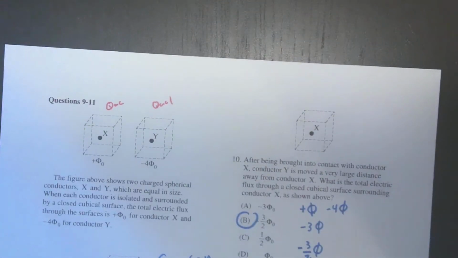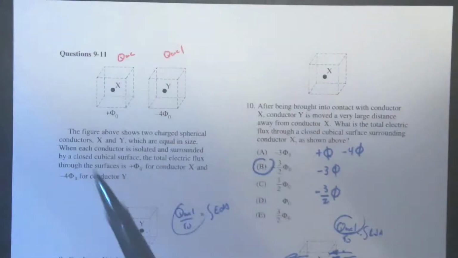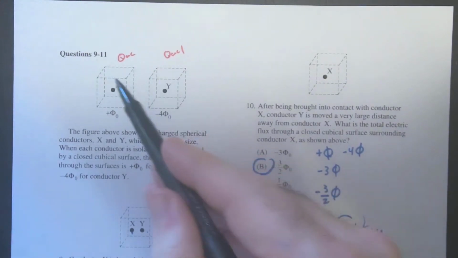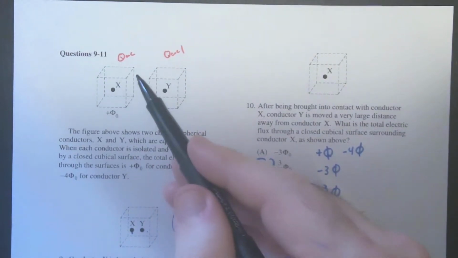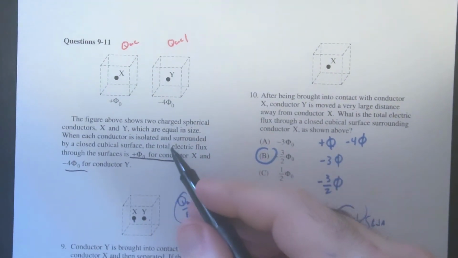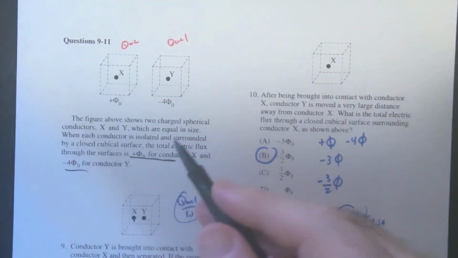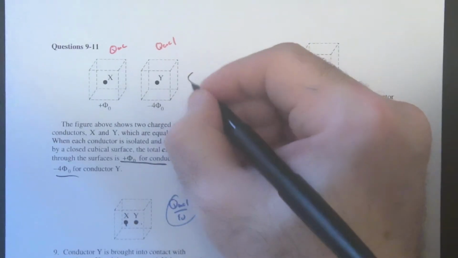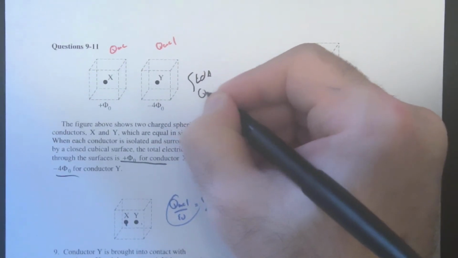And then there's more flux stuff. Again, this is what threw me for a loop. Here we have 2 charges, X and Y, and they're enclosed in this Gaussian surface. They tell you the flux is positive flux for X and negative 4 flux for Y. So that could be either one of these two.